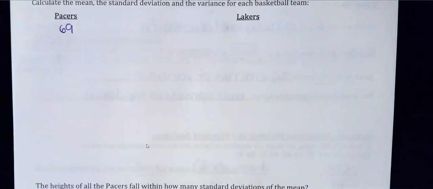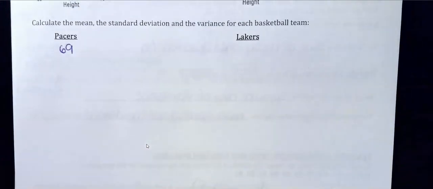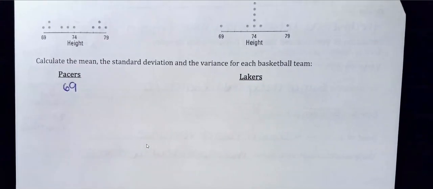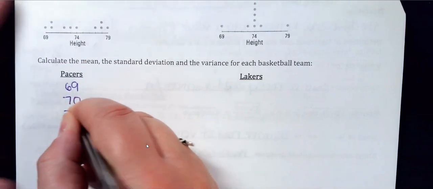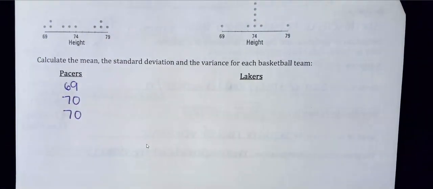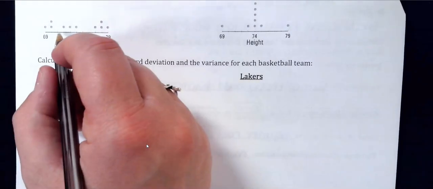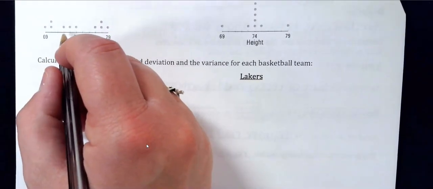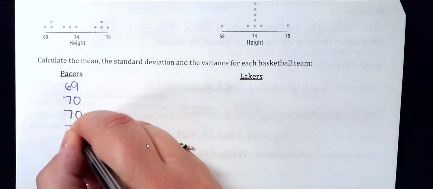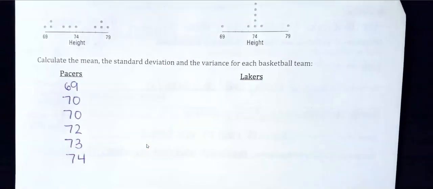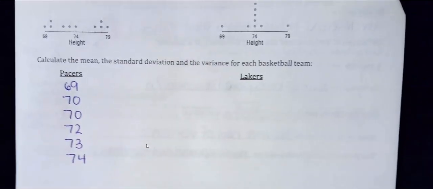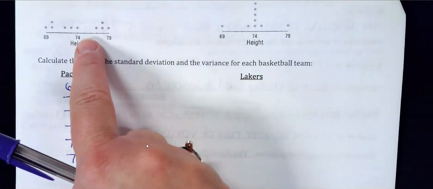So that would be what? 5'9". All right. And then here, let me pull this down so you can see it a little bit. I should put these closer together. Then I have 2 people, 2 dots, both on the 70, so that's 2 people that are 70 inches tall. Then nobody for the 71, so I've got 1 person for 72, 1 person for 73, 1 person for 74, and then nobody for 75 or 76.